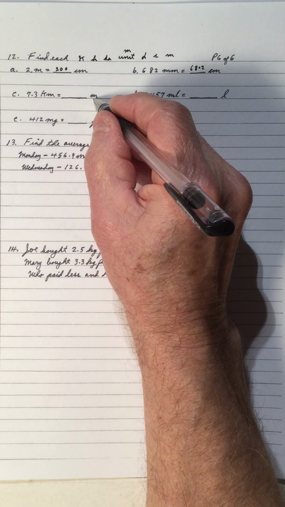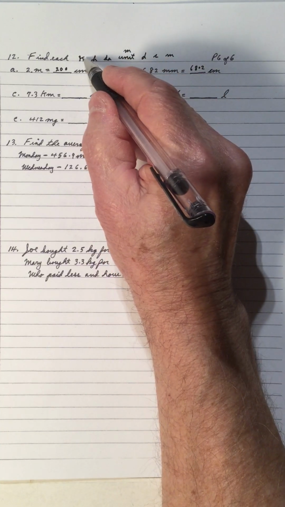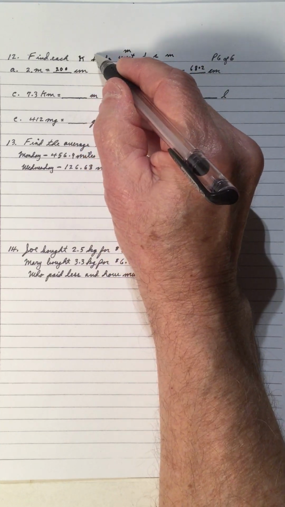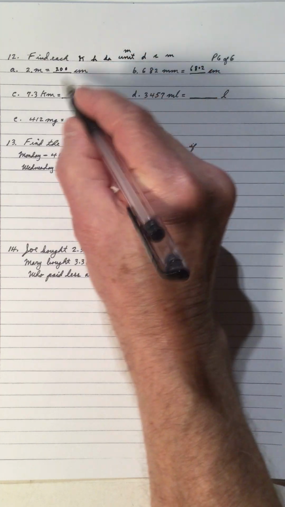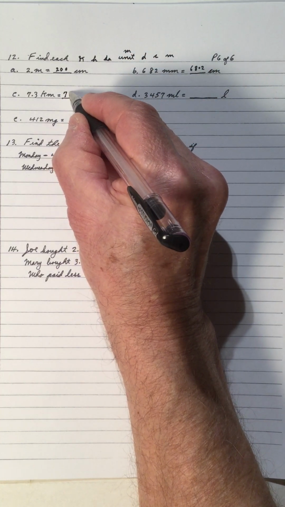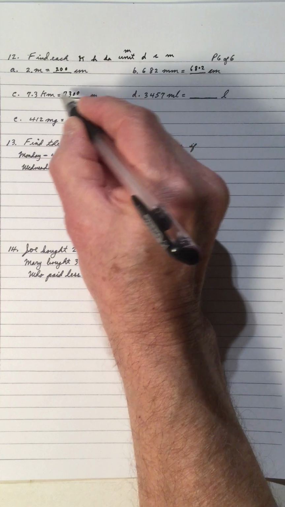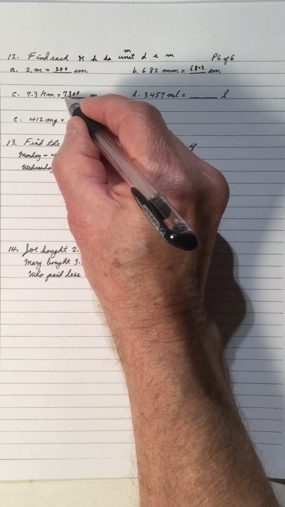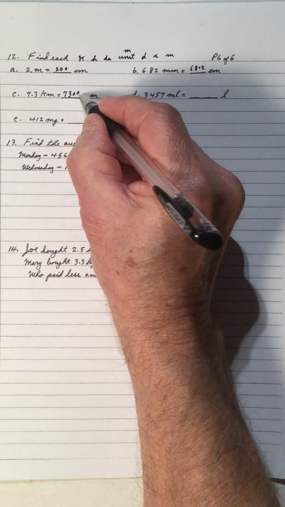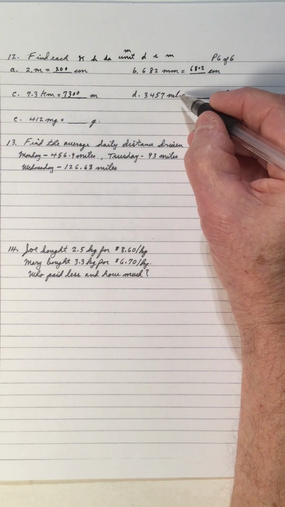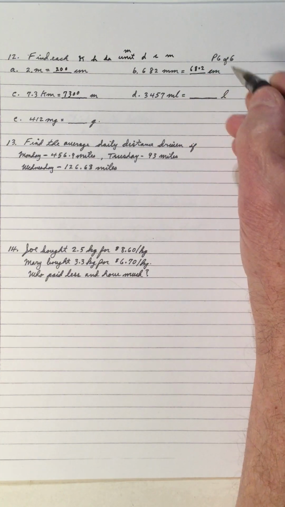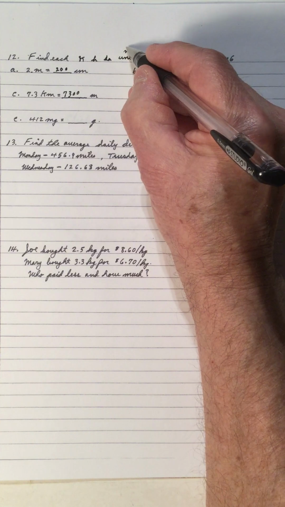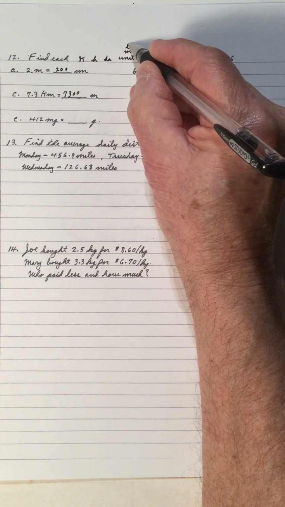Kilometers to meters. So kilo to meters, that's 1, 2, 3 places. So it's 7,300. 3 places. 1, 2, 3. Milliliters to liters. The unit is liters.